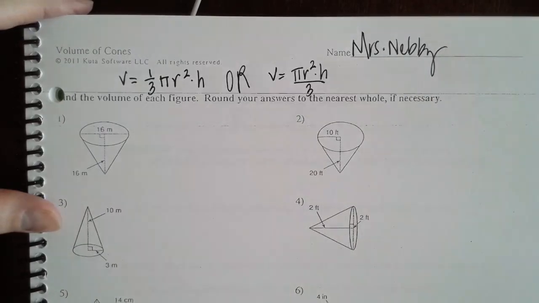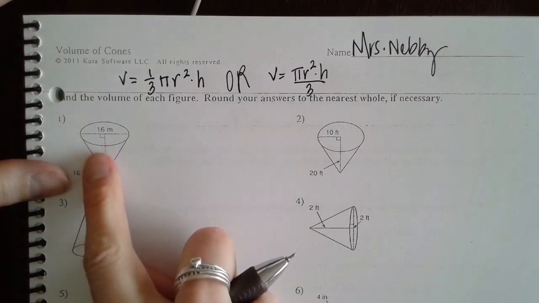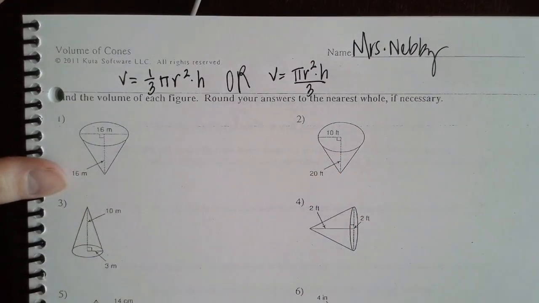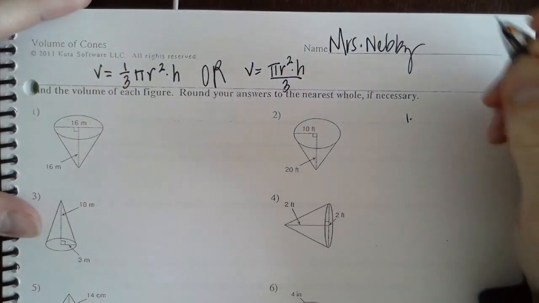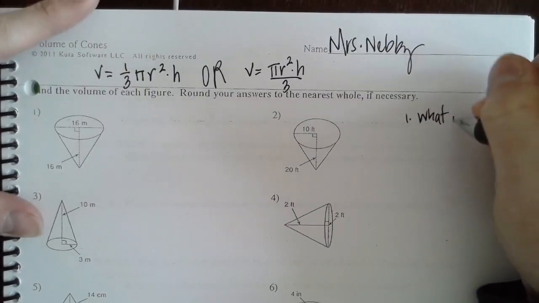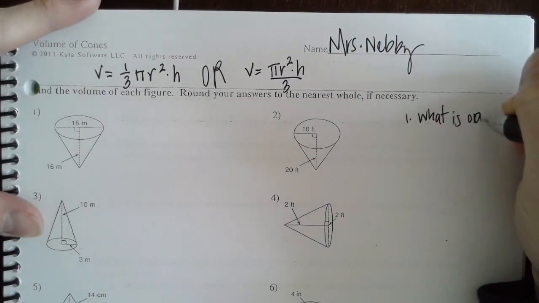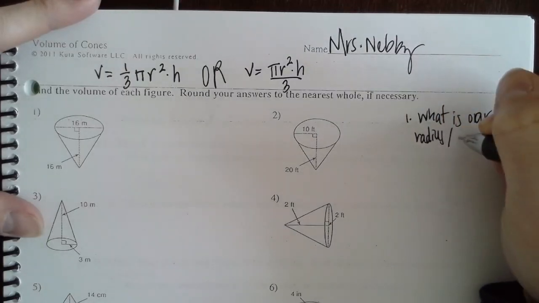Okay, so what we need to do is figure out the volume of each of these cones. So we're going to do a little checklist off to the side. The first thing we want to do is figure out what our radius or diameter is.